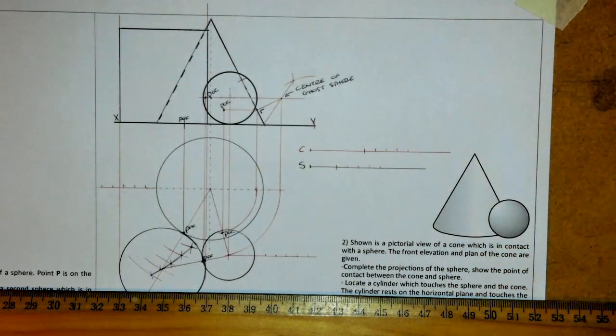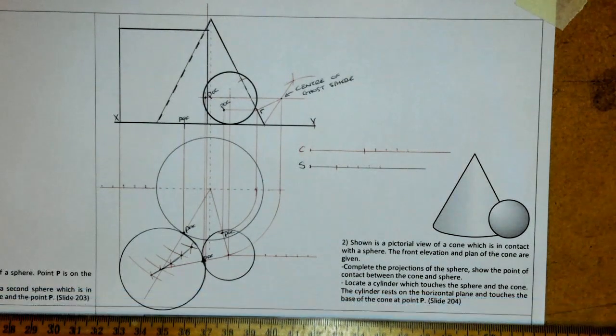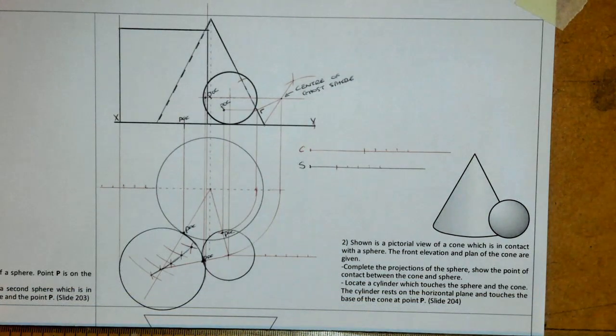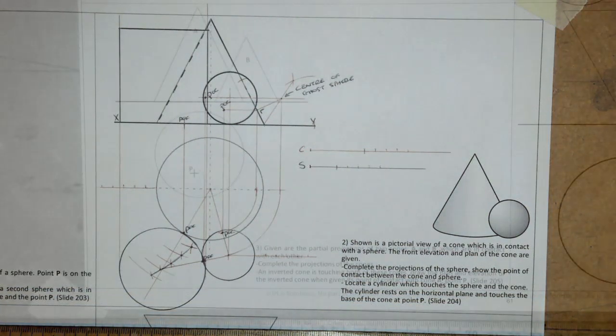Okay, tricky enough question there, guys. That's getting really into the higher level aspect of the solids and contact stuff. Hope you understood that. We're going to move on to question 3 now.